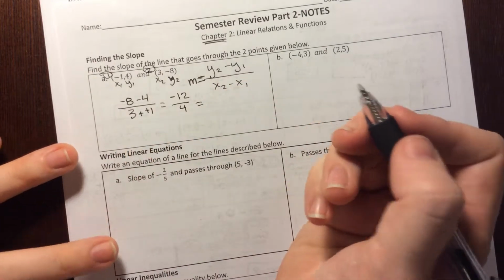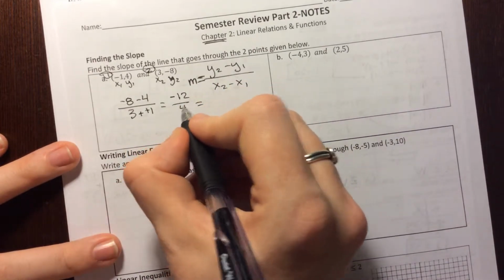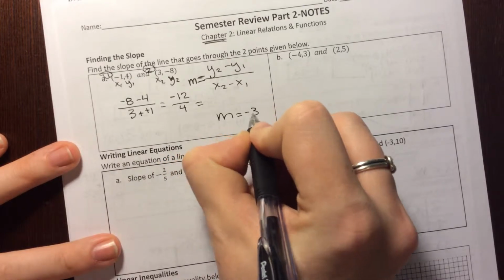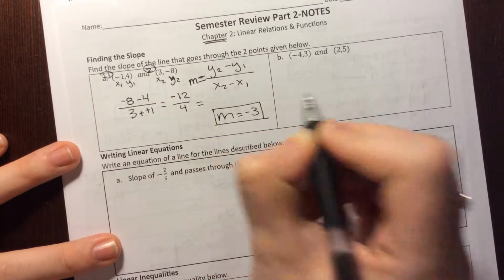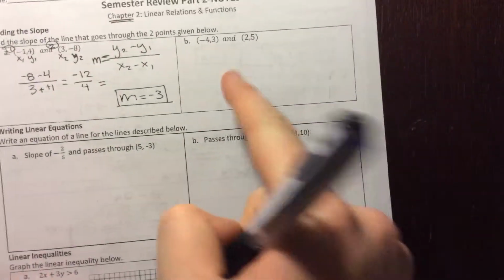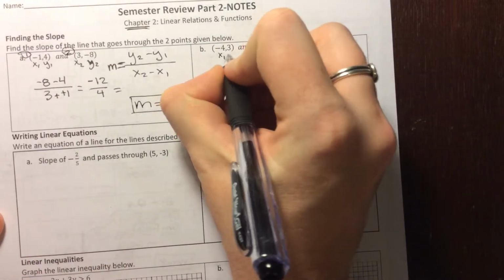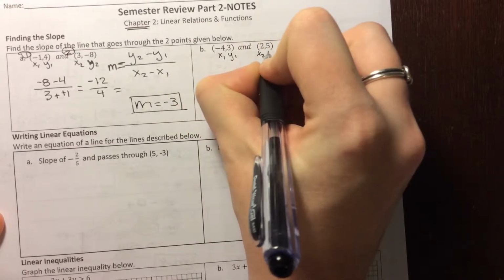And then you want to reduce it if you can. What is negative 12 over 4? That reduces to a negative 3. So here our slope is negative 3. That's what your slope is. Try this one on your own. Come back to it. So here we have x1, y1, x2, y2.